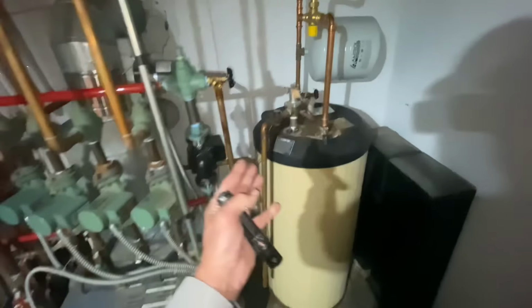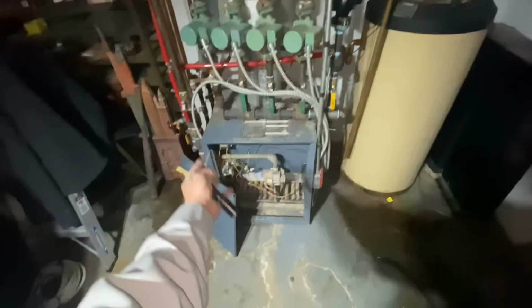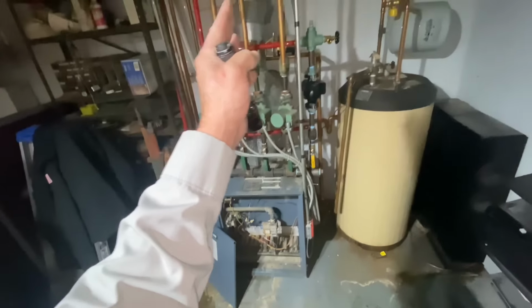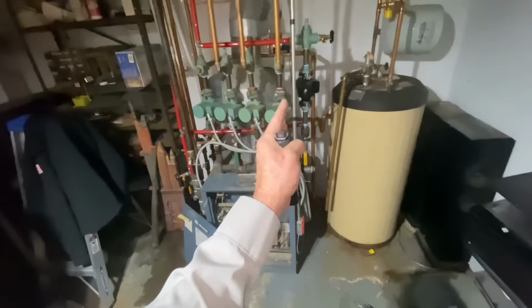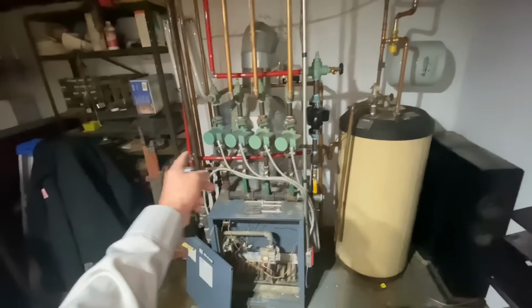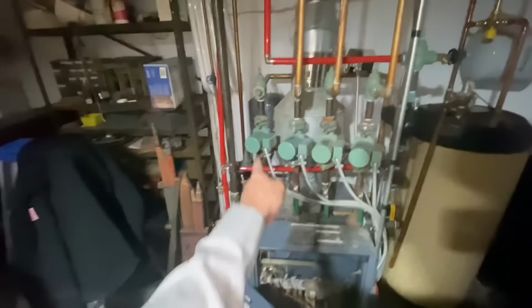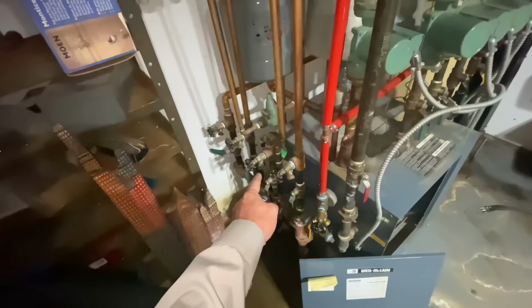Instead of having a thermostat on the wall hooked up to a zone, hooked up to a circulator, the aquastat calls for heating and turns on the boiler. Okay, so we have multiple zones here. 1, 2, 3, 4, 5, identified by 1, 2, 3, 4, 5 returns on the boiler.